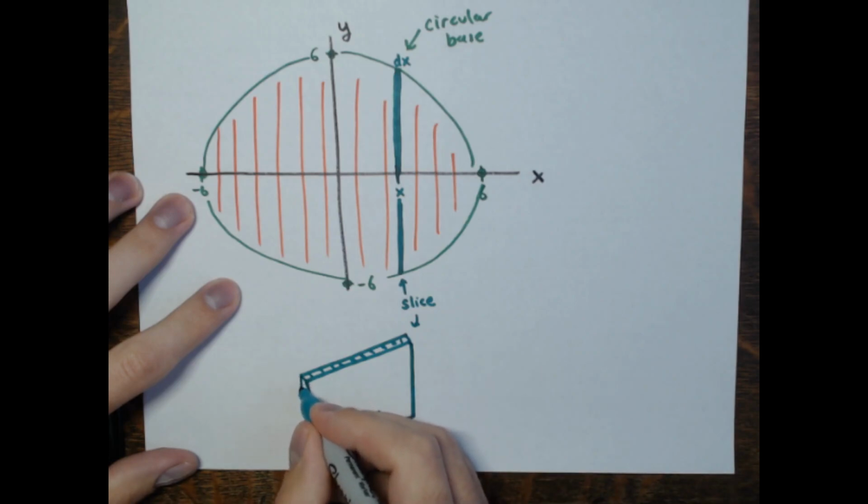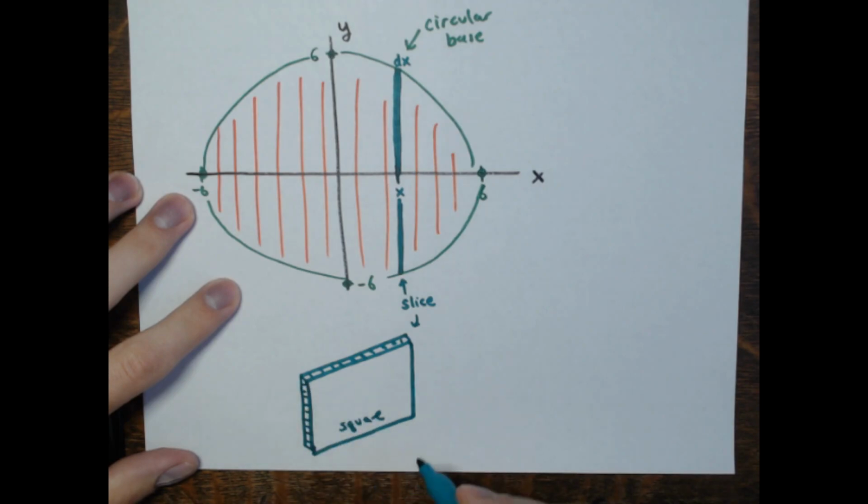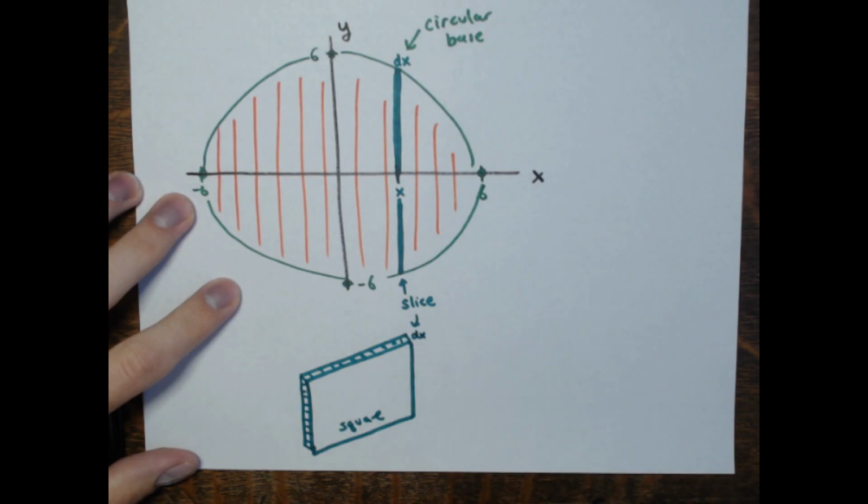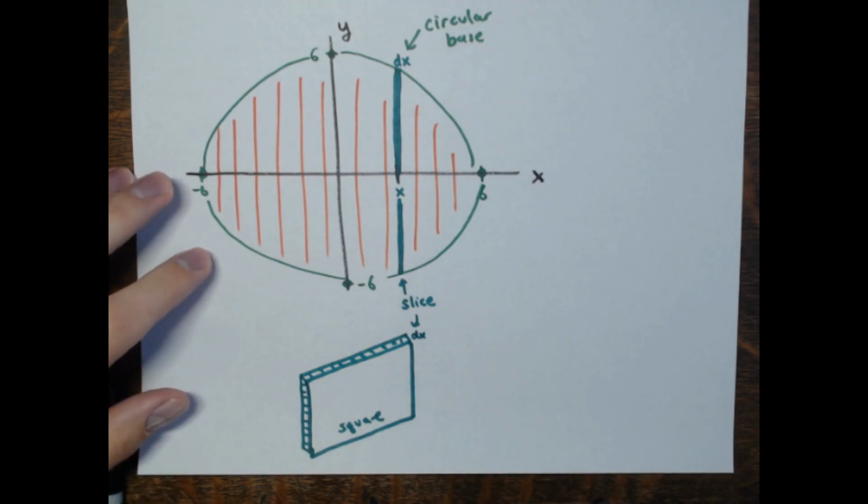Square face. A very thin rectangular slice. So again, the thickness I'll call dx, delta x, dx. And what I want now is to find the area of the face. The area of the face times the thickness gives me the volume of this slice.